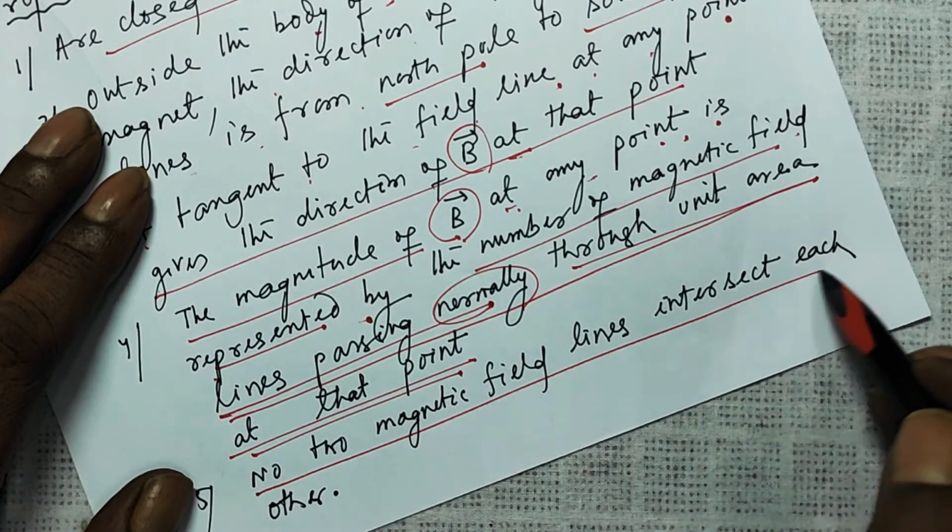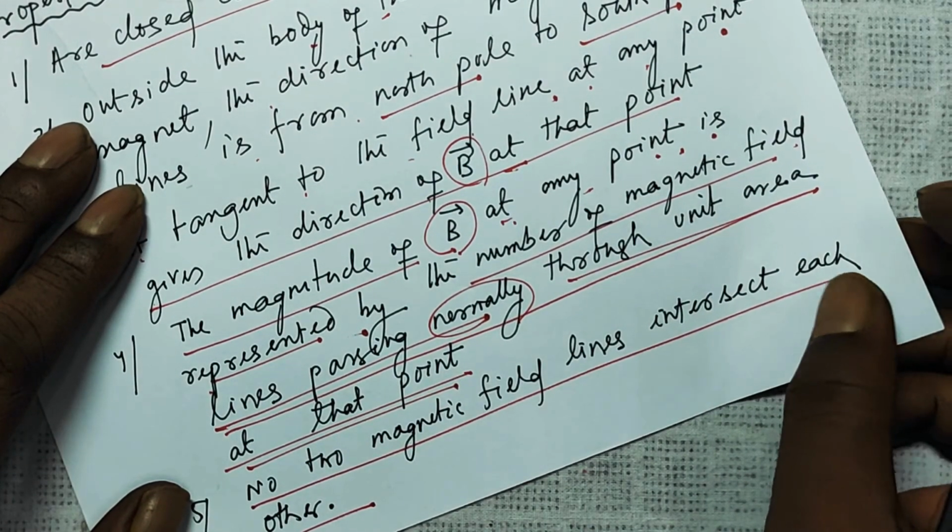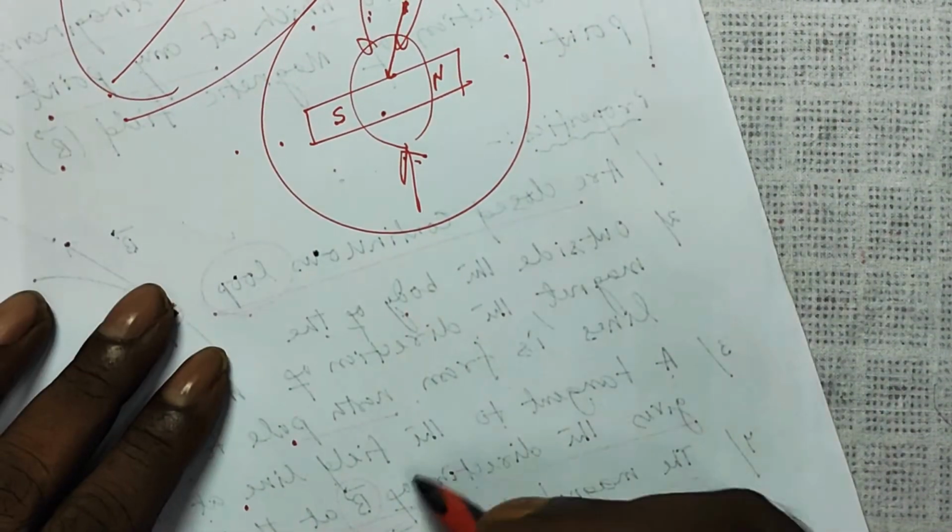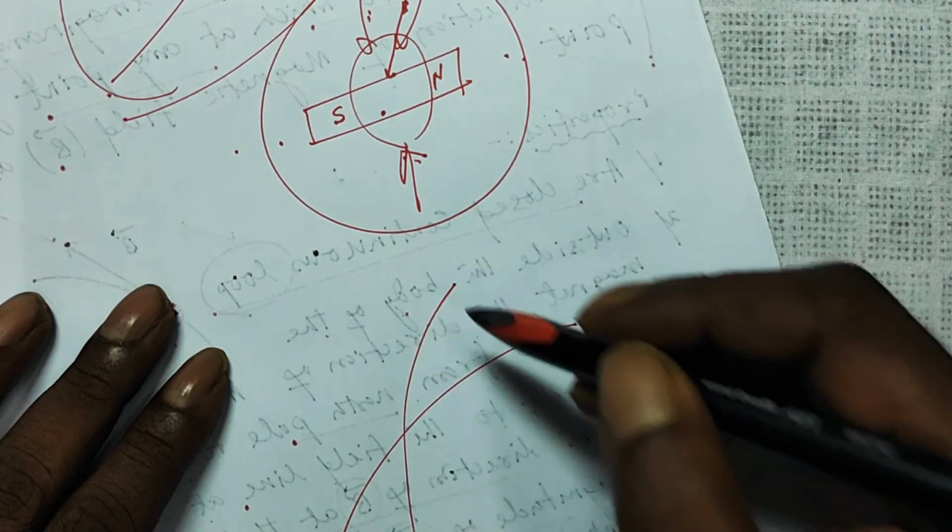Then, no two magnetic field lines intersect each other. Means it is never like this. One field line is like this, the other is like this.